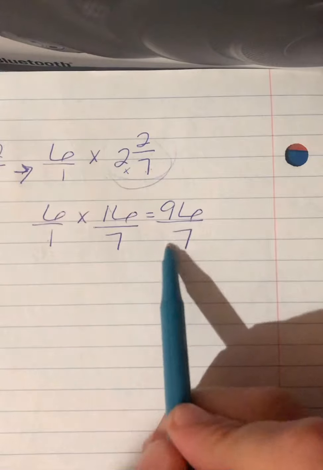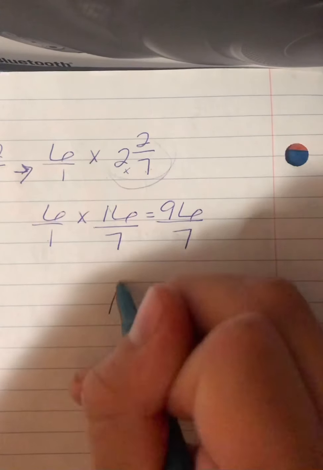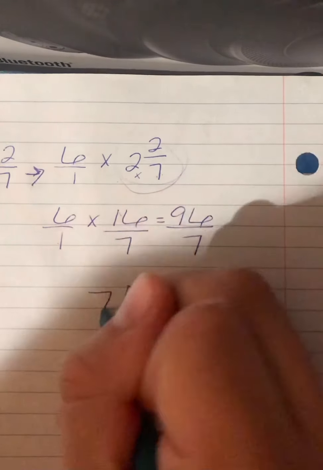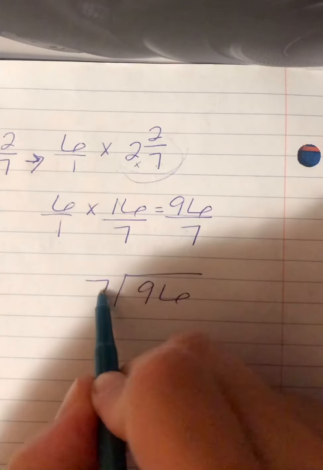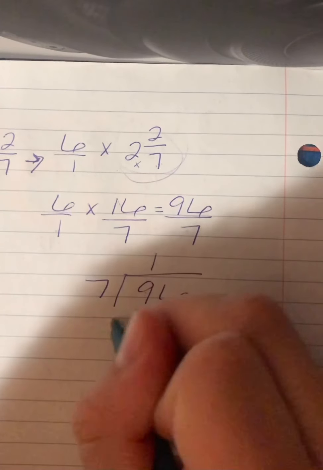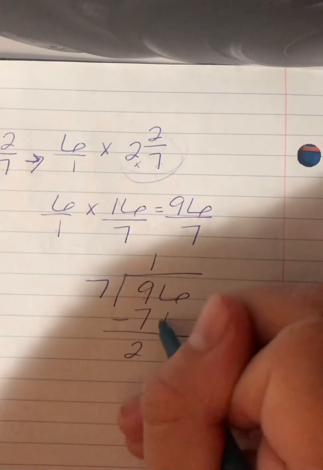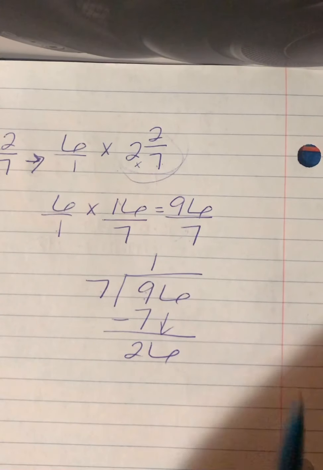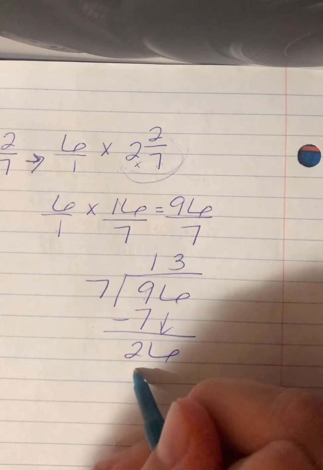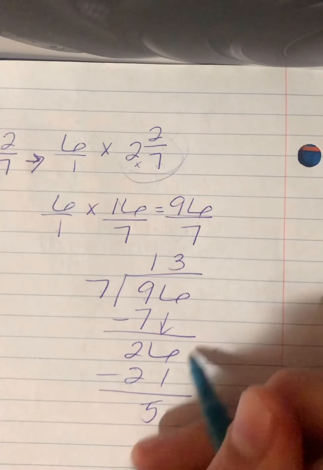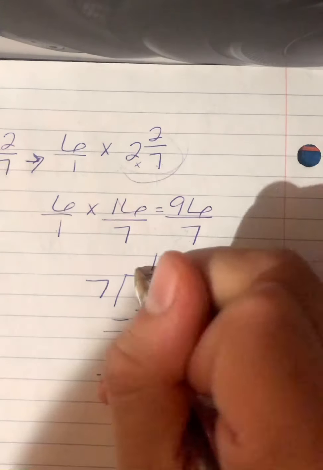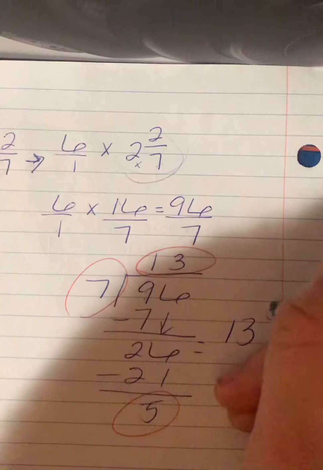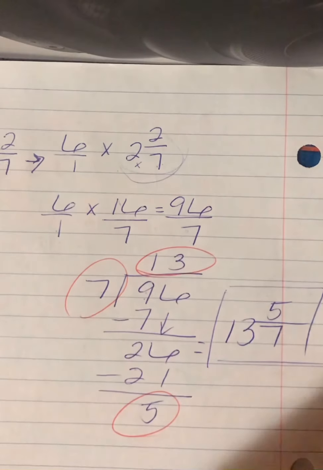That's not my answer. This is an improper fraction. So I have to do a division operation. 96 goes inside, while 7 is on the outside. I ask myself how many times can 7 fit into 9? It can fit 1 time. 9 minus 7 is 2. I bring down the 6. How many times can 7 fit into 26? Well, 7 times 3. It fits 3 times. 7 times 3 is 21. Subtract. And I get 13 and 5 over 7, which is my final product. I box my answer, and I'm done.